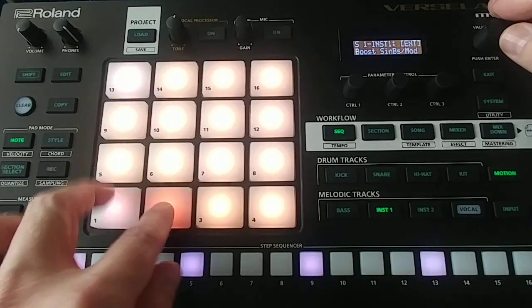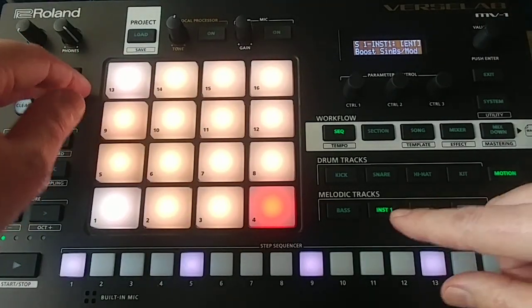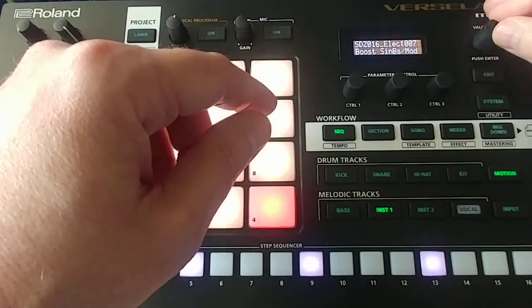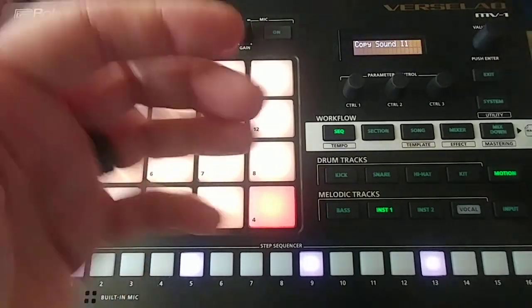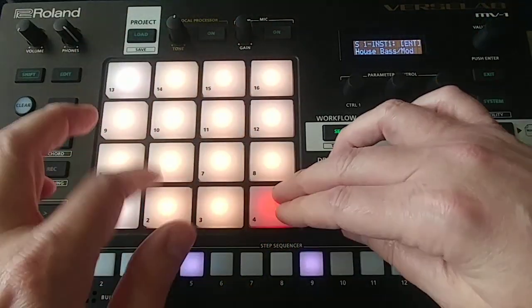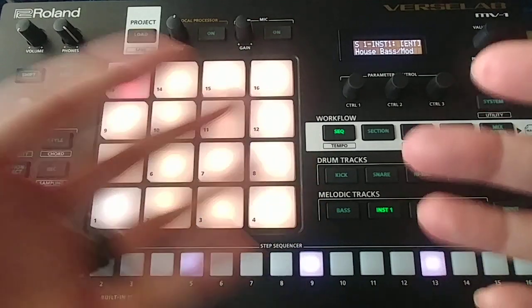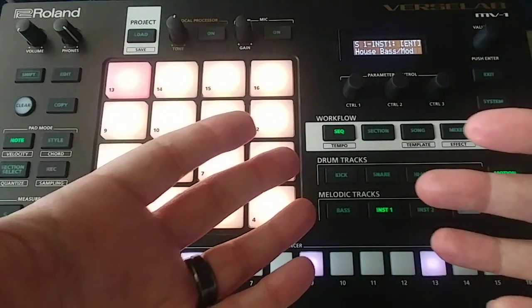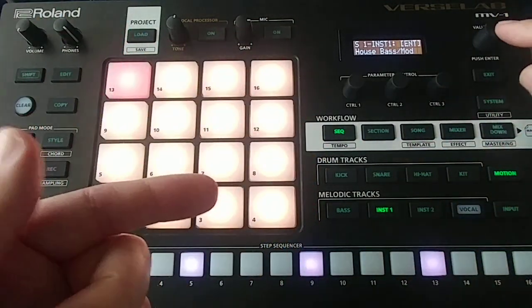Then it loads it. And if you want to change the sound, you have to go through all of that again. It just takes so many more steps. So I tell people that there are two ways to load sounds onto a track, but the easiest way is to use the value knob.